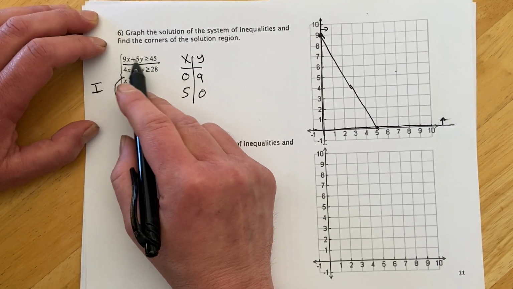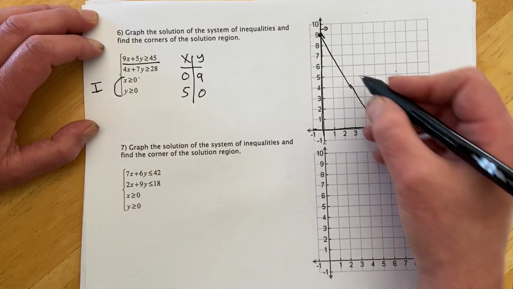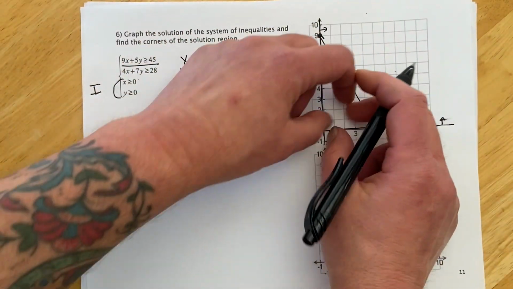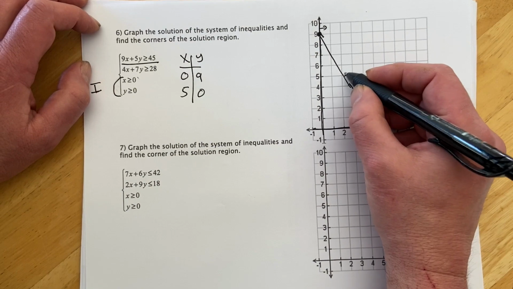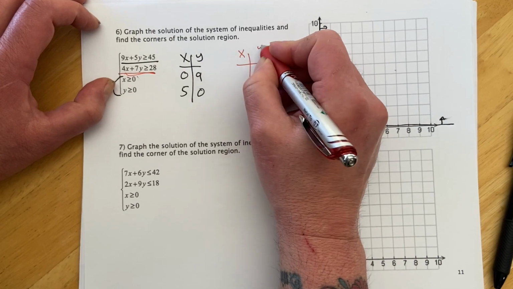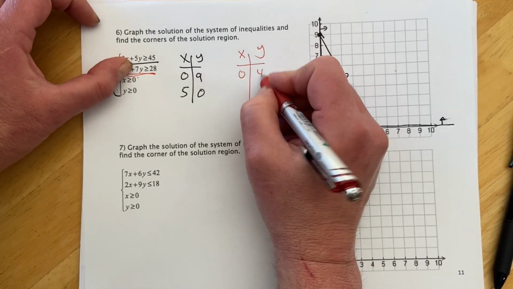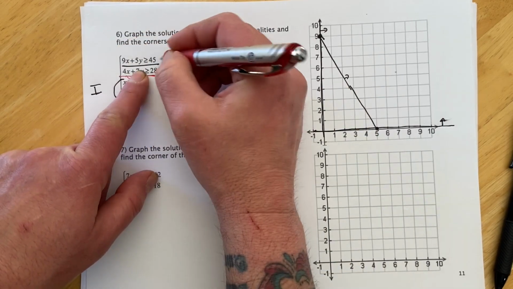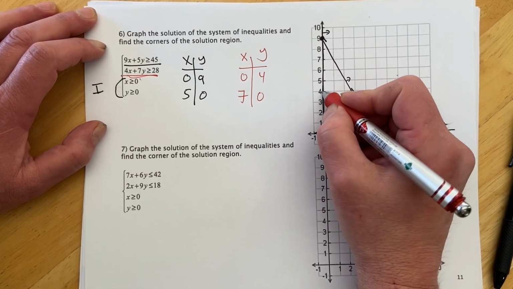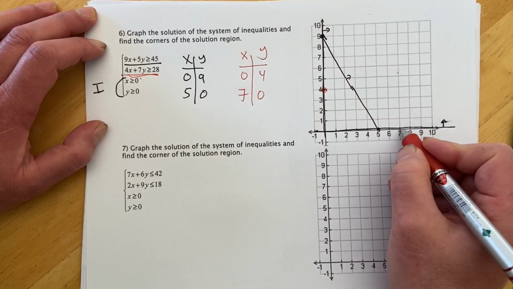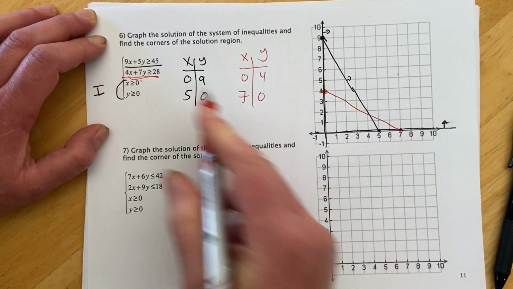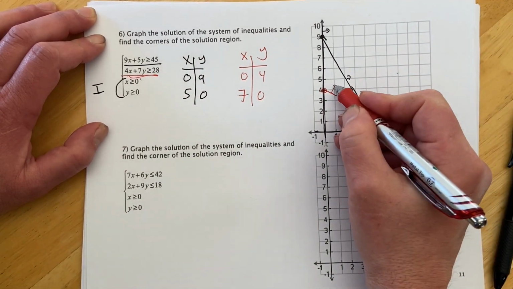So if I put in 0, 0, 0 is not going to be greater than 45. So when we have the greater thans, they're going to be the kind that go out this way. When we have the less thans, they're going to be the kind of fenced in. So right now we've got this one going that way. I'll do this one in red. So if x is 0, y is 4. And if y is 0, x would have to be 7. So when x is 0, y is 4, and 7. And again with the greater than, so it'd be going out that way.